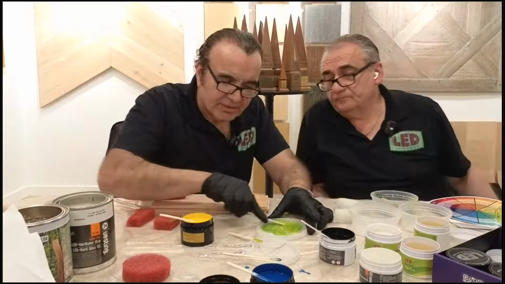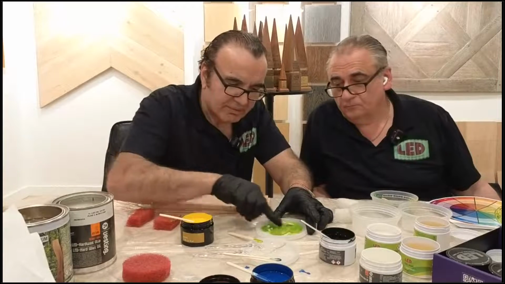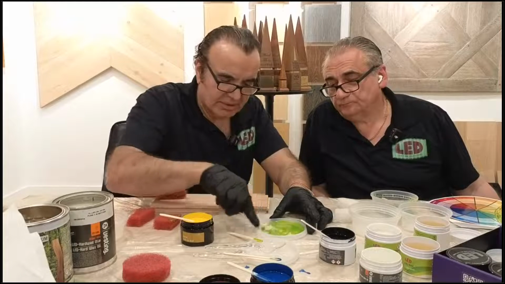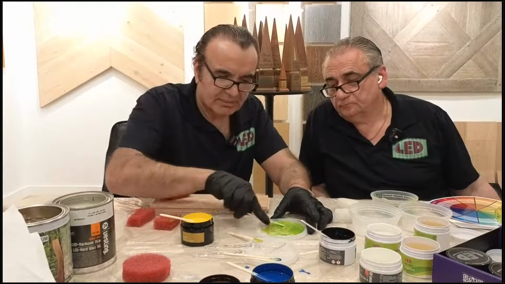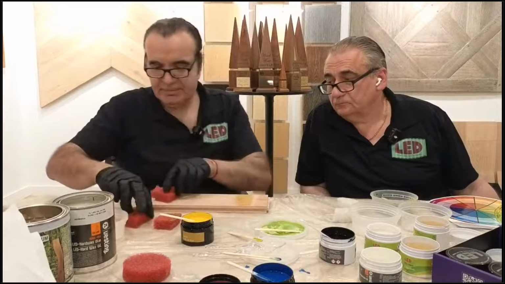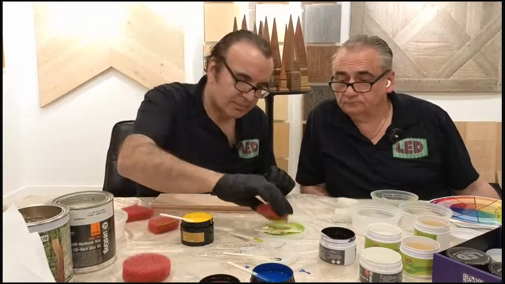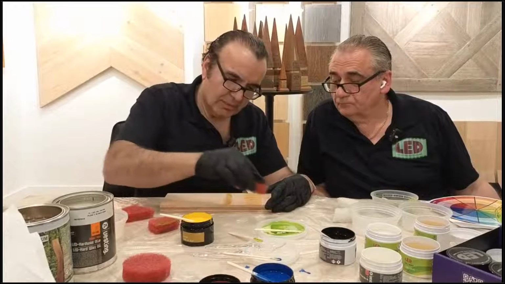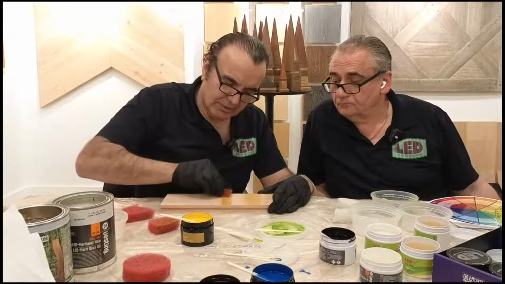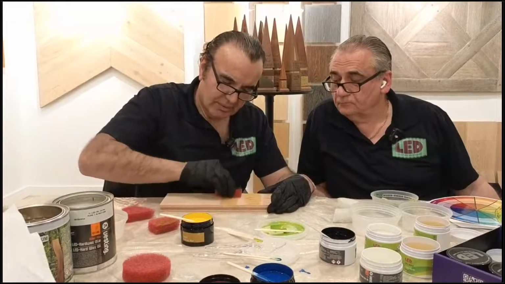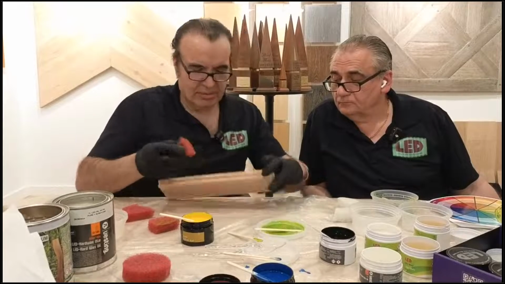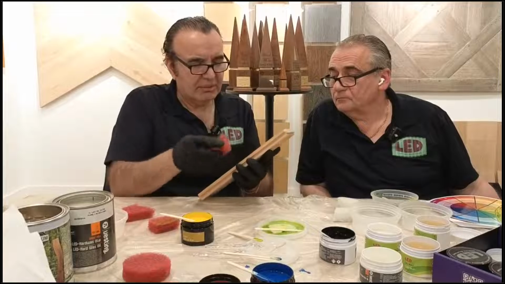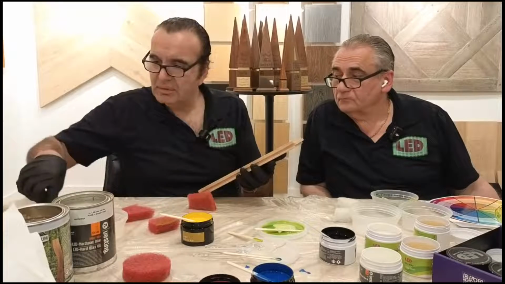Yeah, you just want to make sure this is very transparent, because if you go too much, then you're going to show it in the grains, and we don't want that. So. Yeah, right, okay. Even without white.